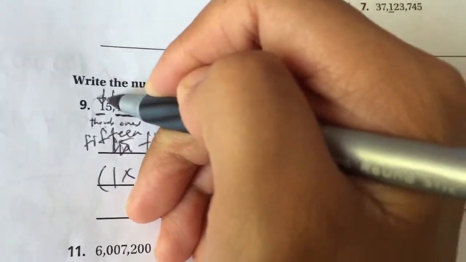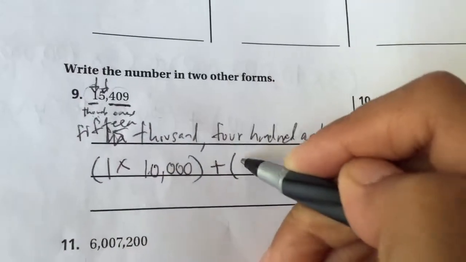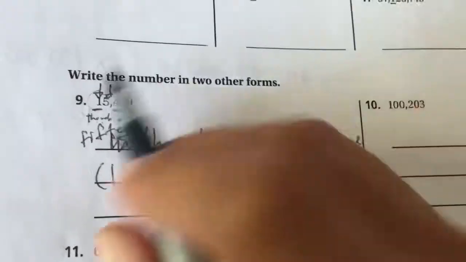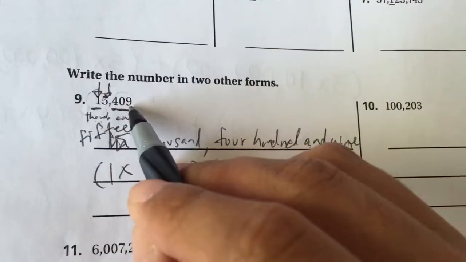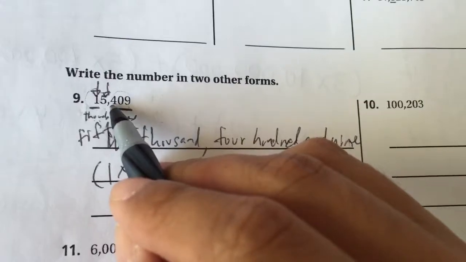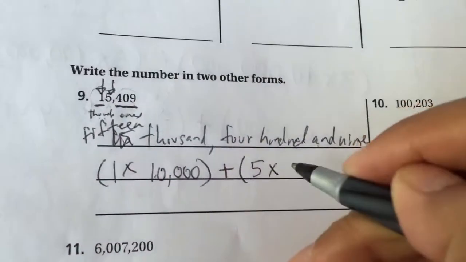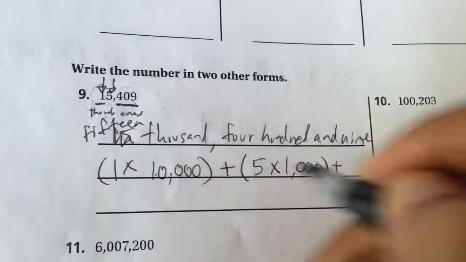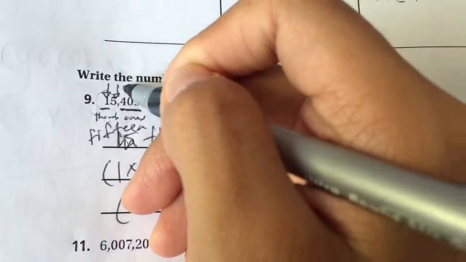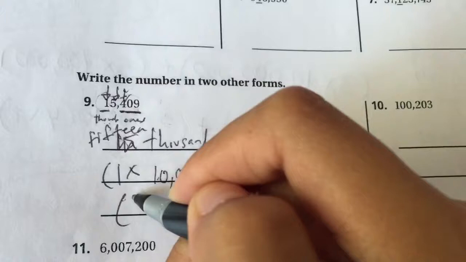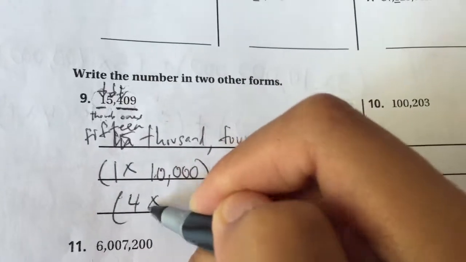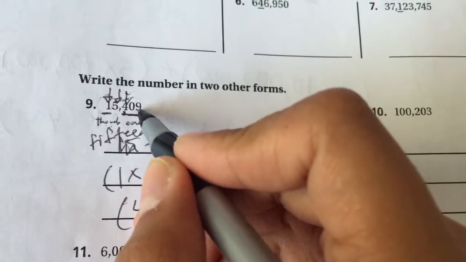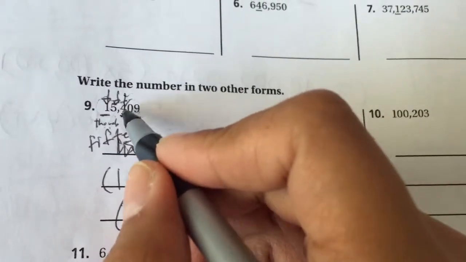By the next one, the 5. And what are we going to do to the things inside the parentheses? We're going to multiply by the place value. So ones, tens, hundreds, thousand. So you're going to multiply by 1,000. Then we're going to do the 4. And we're going to multiply by this place value. Let's figure it out. Start from the right side. Don't take shortcuts. Ones, tens, hundreds.